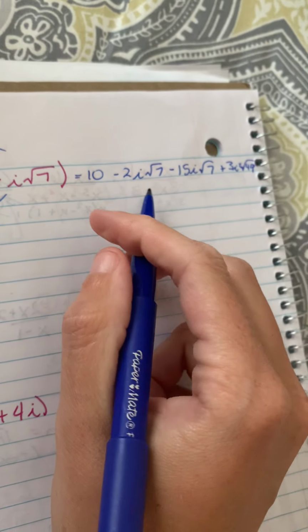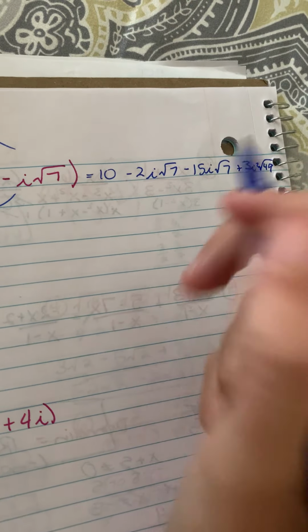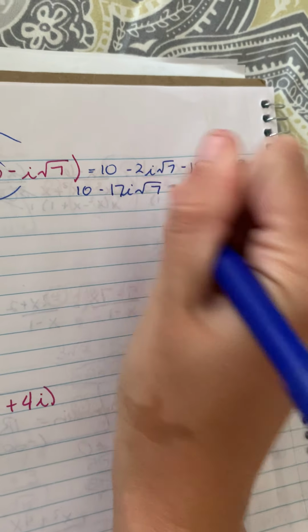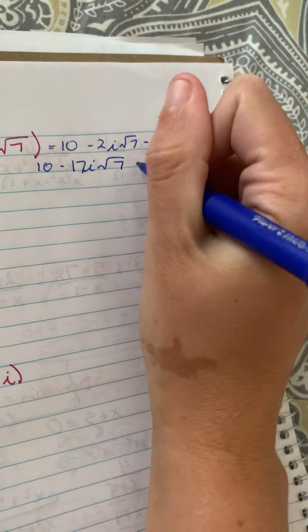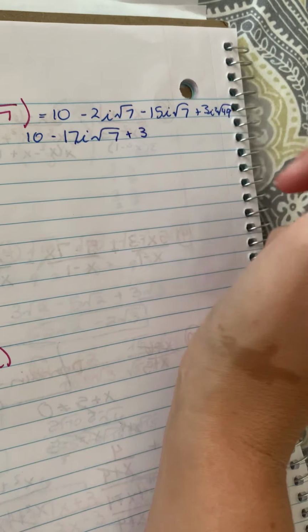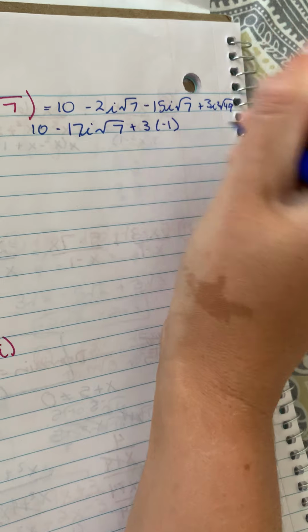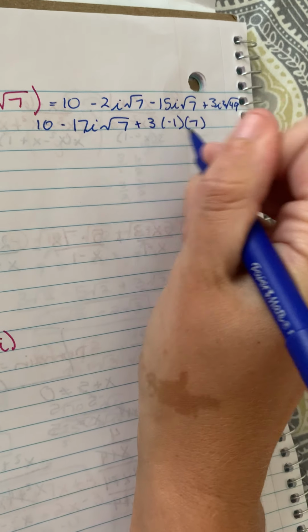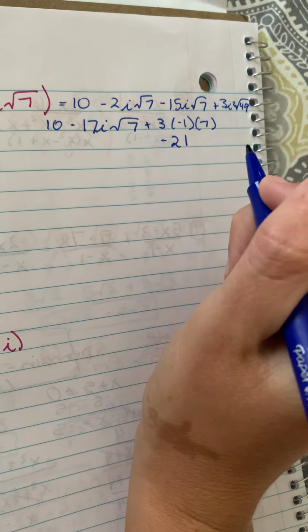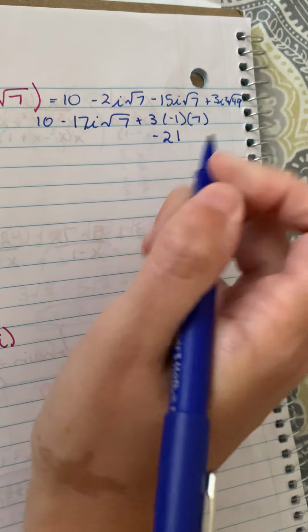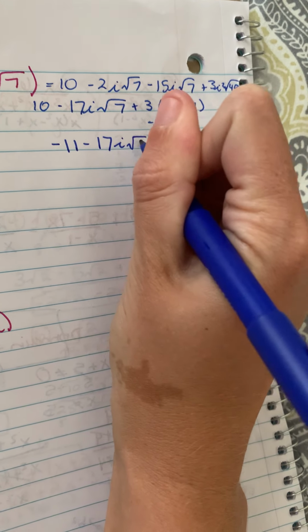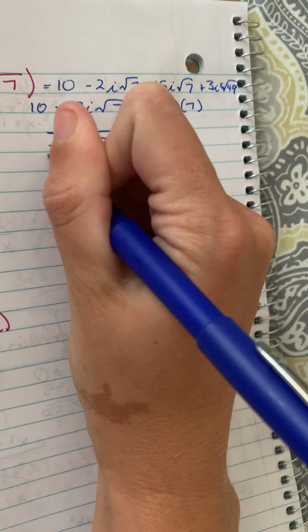Okay, so let's combine like terms. They both have an i and a square root of 7. So negative 17i square root of 7. And then here, okay, well, this is the one we have to watch. So plus 3, i squared is negative 1, and then square root of 49 is 7. So that's all multiplied together. So that gives us negative 21, which is now like terms with a 10. So I get negative 11 minus 17i square root of 7. So just take it slow, show your work, and you should be okay.